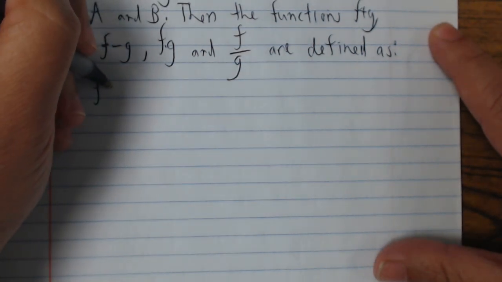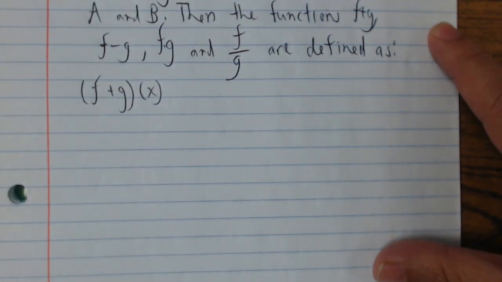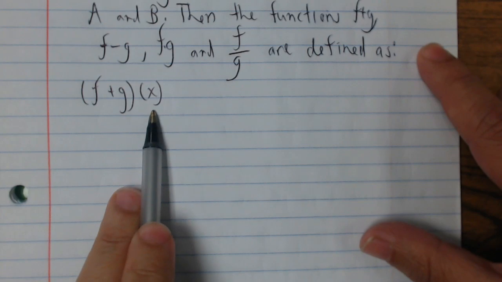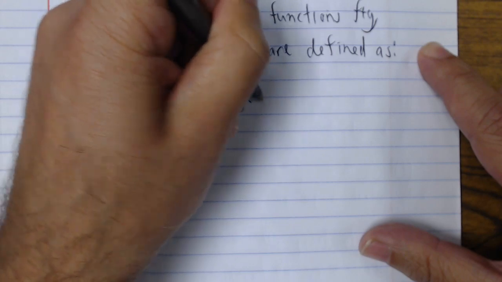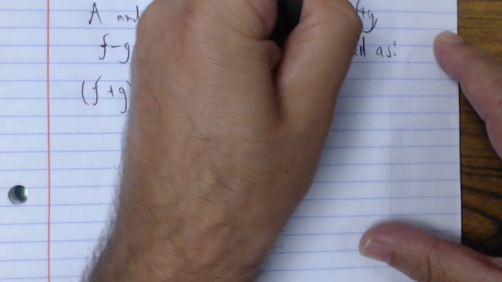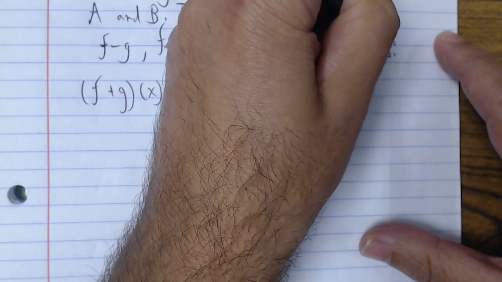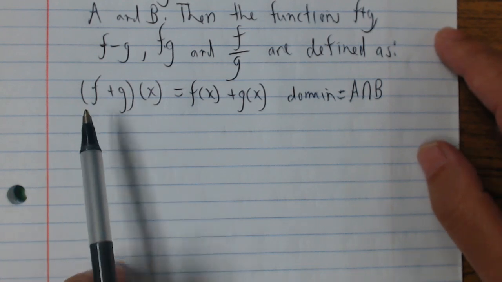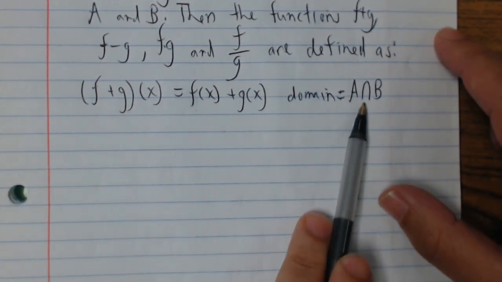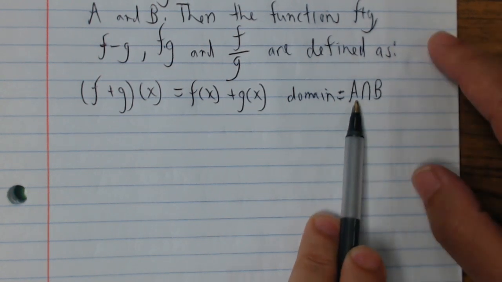f plus g of x, this notation might look weird, but it is literally saying the same thing as f of x plus g of x. And this would also have a domain equal to A intersect B. In other words, if you've never seen this notation, this just means it's an "and," or an intersection. It's what A and B have in common.